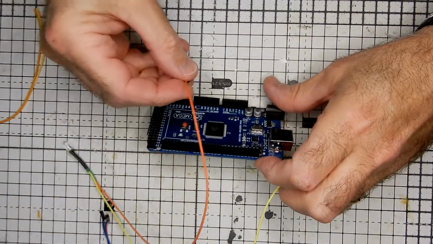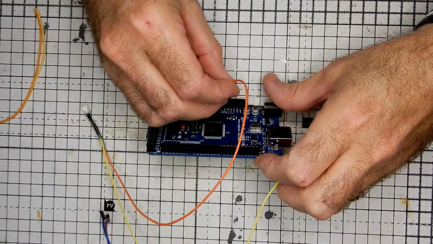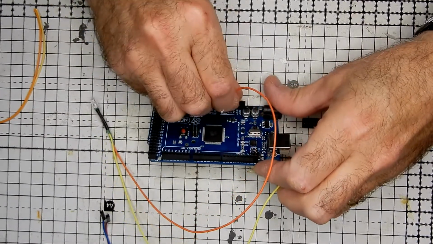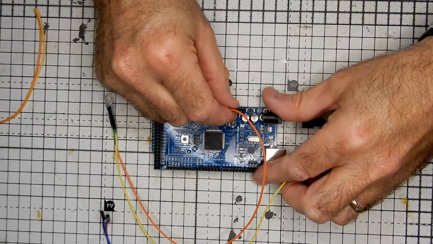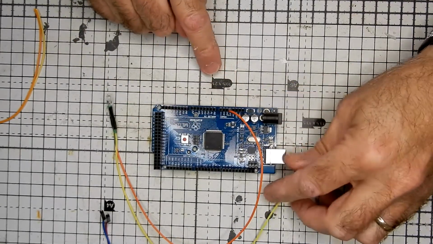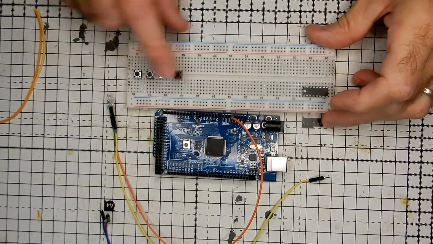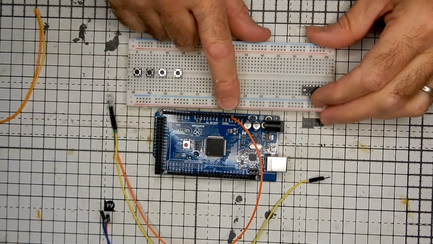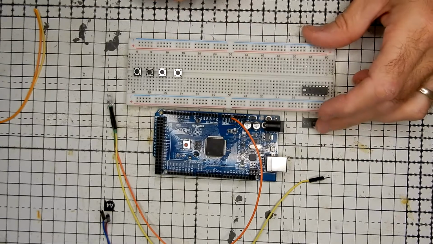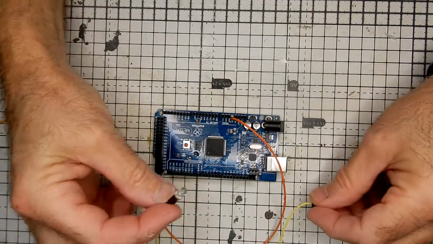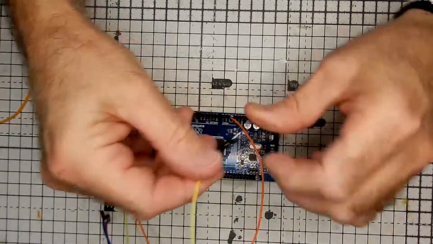Now, because you've got limited amount of 5 volt and ground connections on this board, what I'll do is I'll split this off to another board, like a version of a breadboard, so we can have multiple connections on the 5 volt. But if we just go for one LED, I'll show you what you would do.